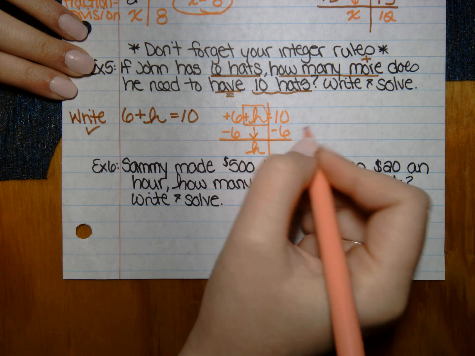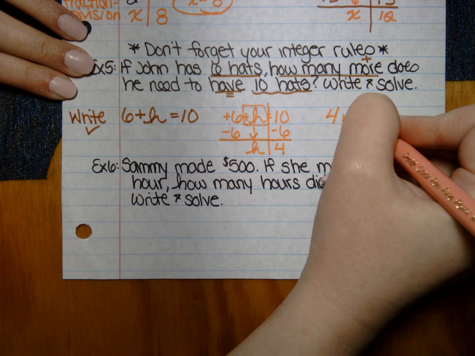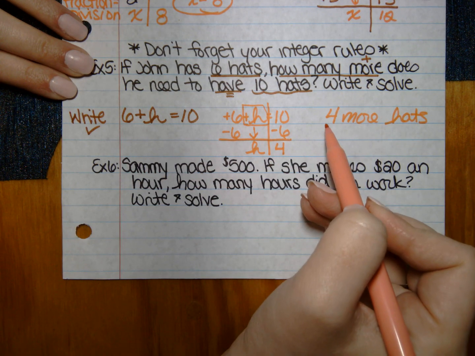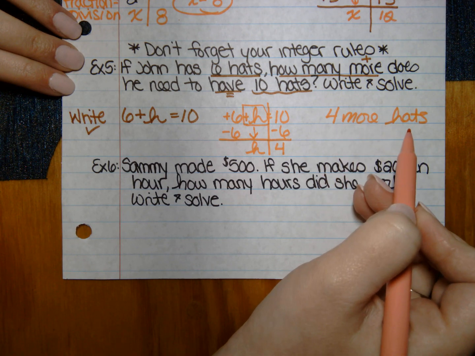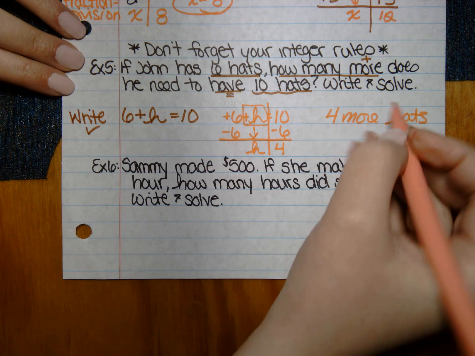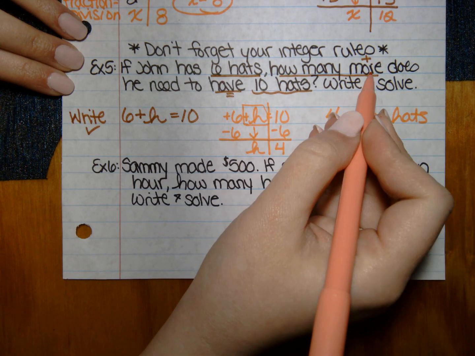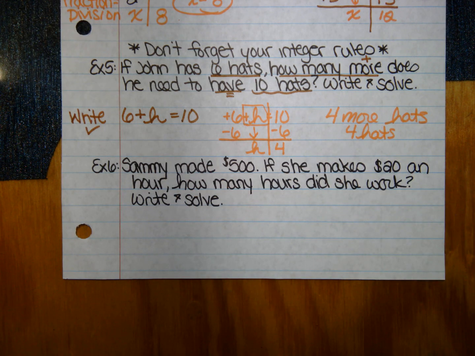And then positive 10 minus 6 is going to give me 4, which means he needs 4 more hats. Don't just write the number 4. You need to make sure that you have the expression here. He needs 4 more hats or just 4 hats, because it's asking you how many more. So 4 hats. Make sure you use your unit so that we know what we are talking about.